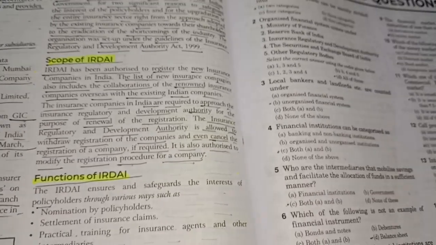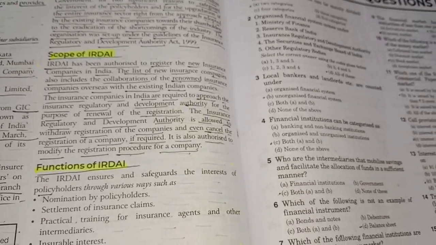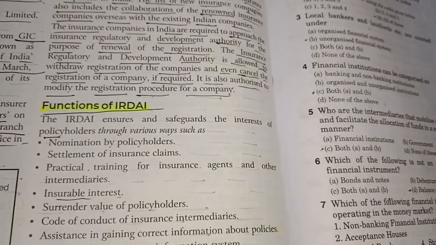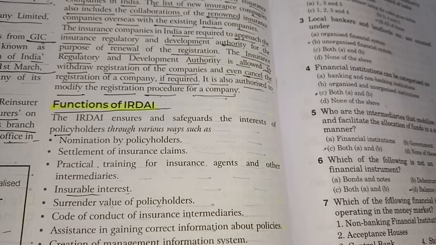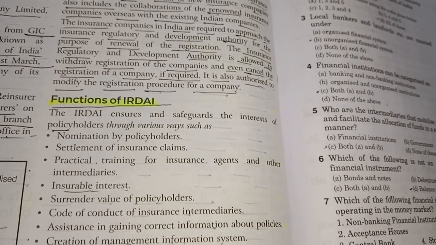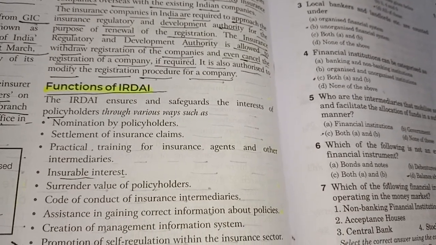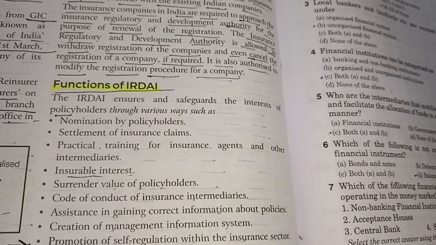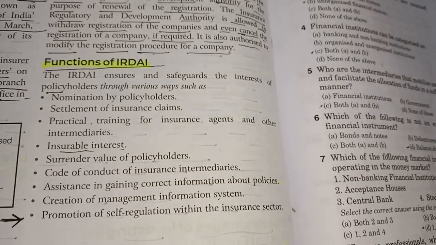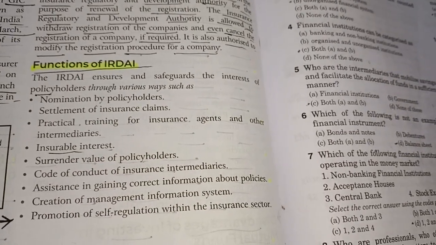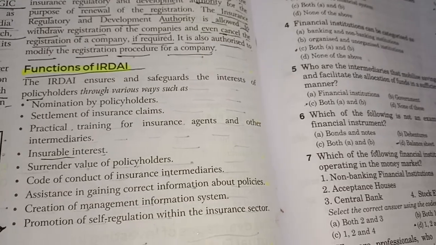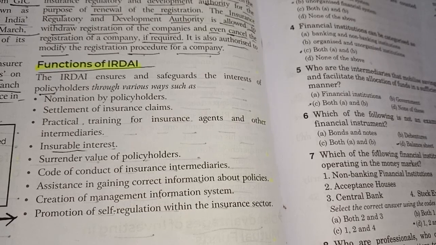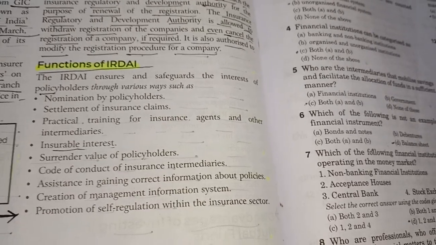Functions of IRDAI. The IRDAI ensures and safeguards the interest of policyholders through various ways such as nomination by the policyholders, settlement of insurance claims, practical training for insurance agents and other intermediaries, insurable interest, surrender value of policies, code of conduct of insurance intermediaries, assistance in gaining correct information about policies, creation of management information system, and promotion of self regulation within the insurance sector.